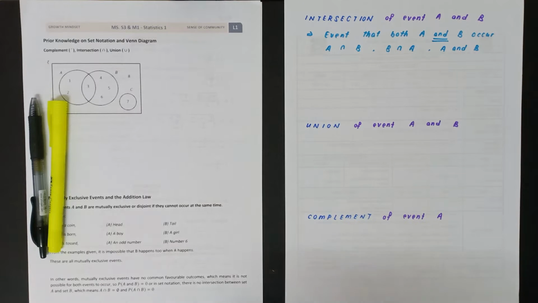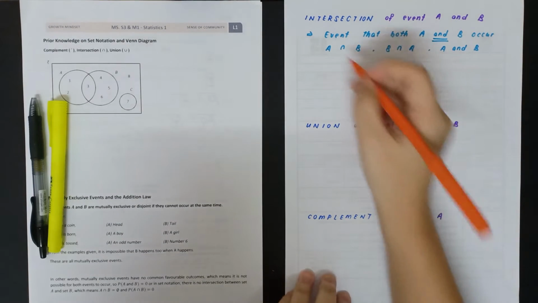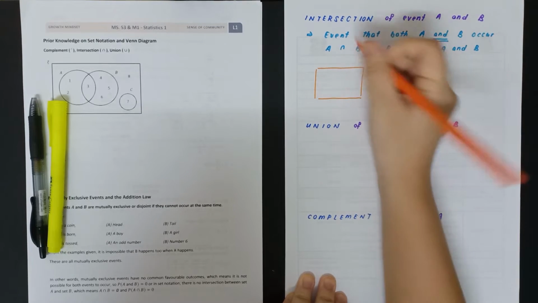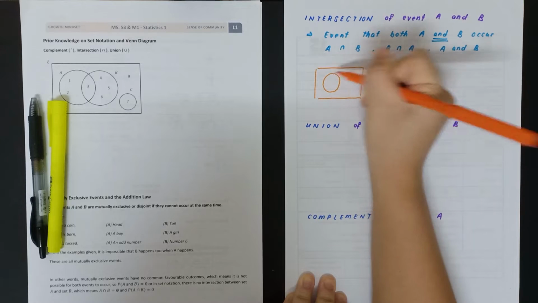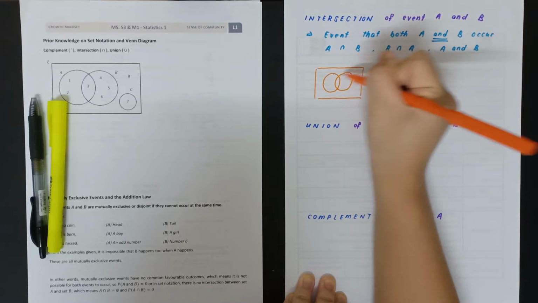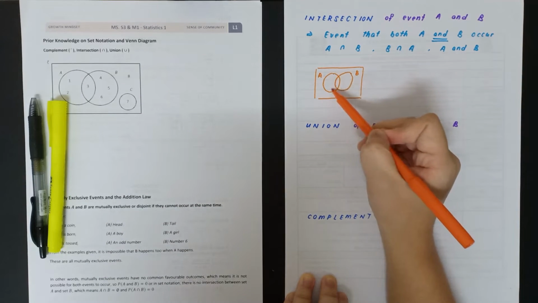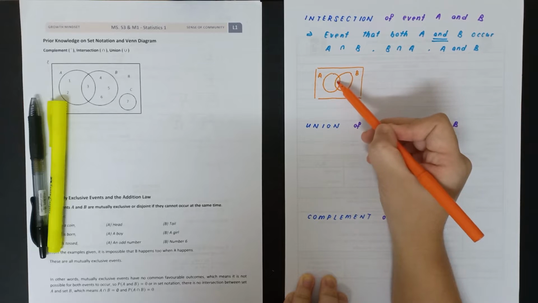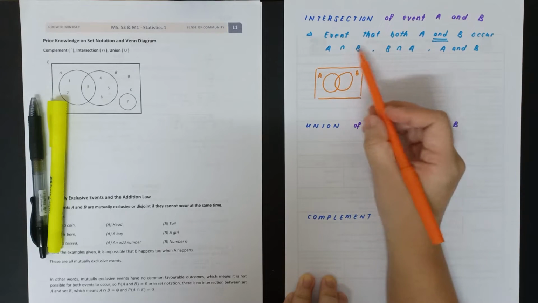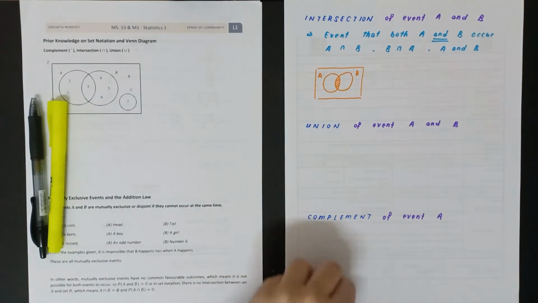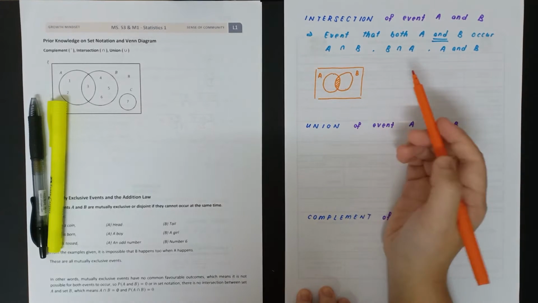If I draw a set, meaning I have a set notation like this, where this is A and this is B. This circle is the event of A, this circle is the event of B. The event that both A and B occur will be the intersection part. So this is when A and B intersect with each other.